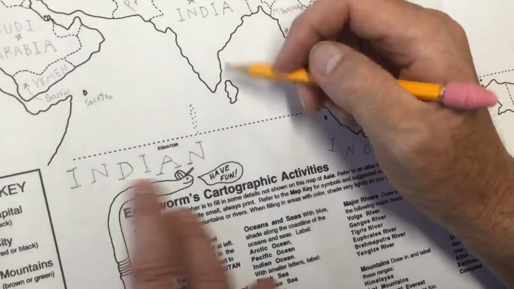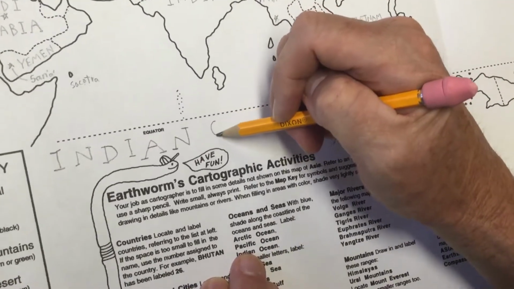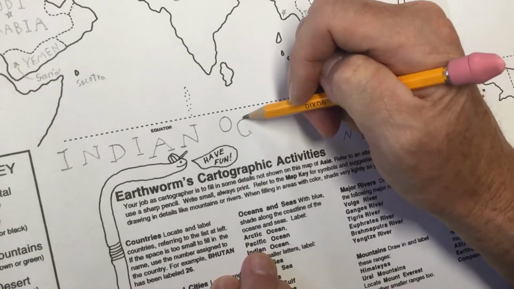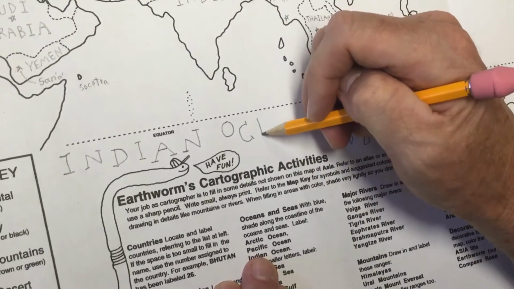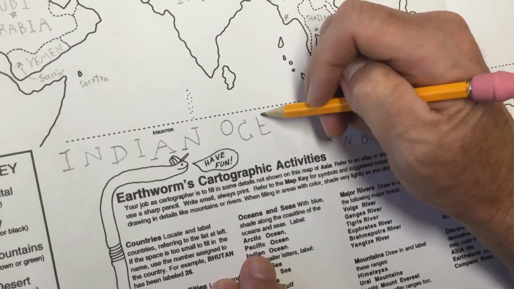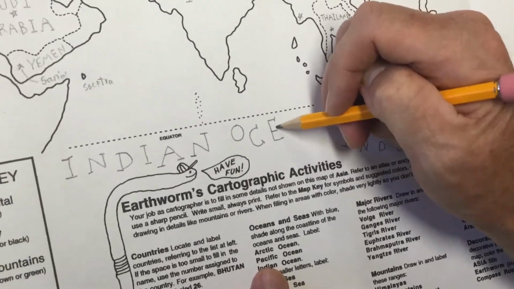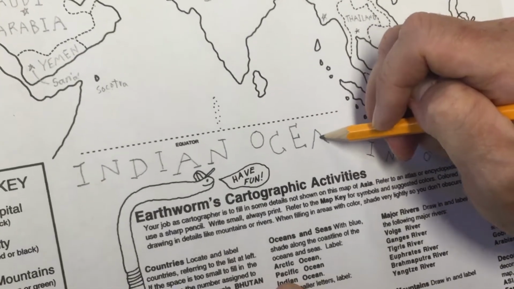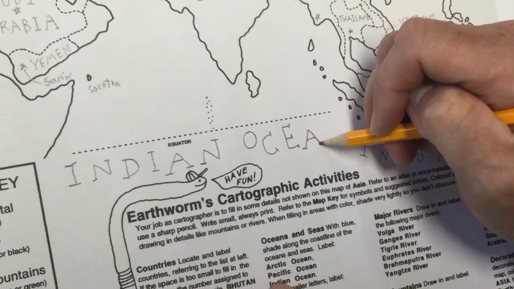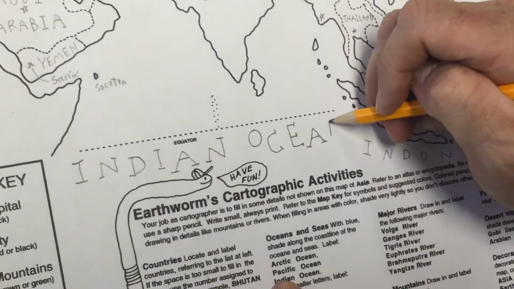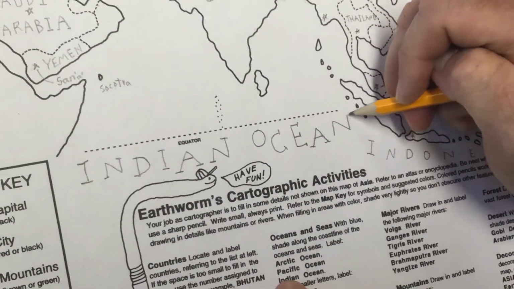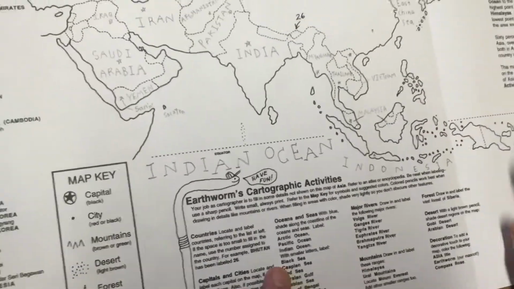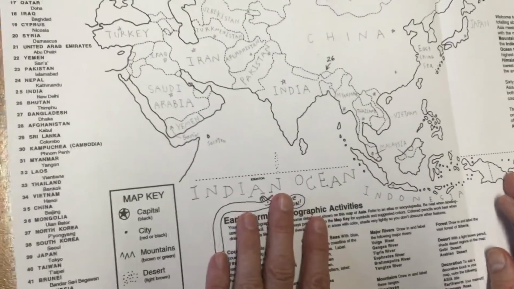That'd be nice. Now, I don't know if you've noticed, but whenever you're labeling on a map, it's almost like you're drawing the letters. You got to go nice and slow. Remember, you're making this map for other people to read, not just yourself. So you have to really focus on neatness and presentation. This is a map to present information, and you want it to be easily read. And neatness is a big factor.